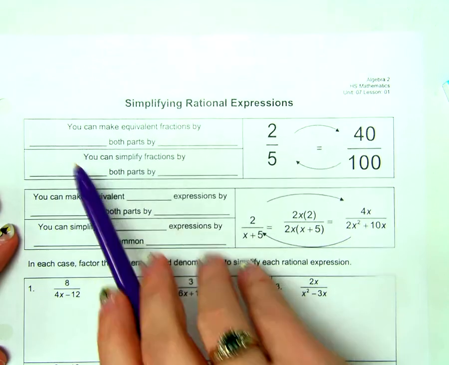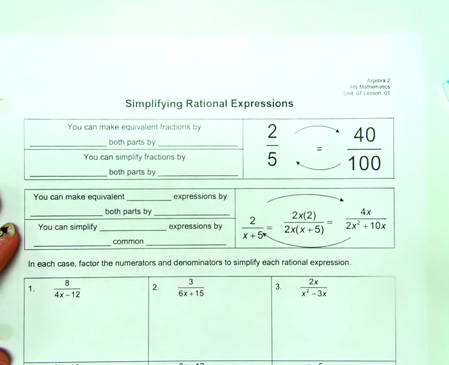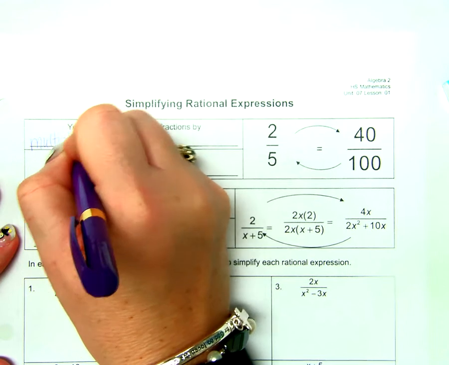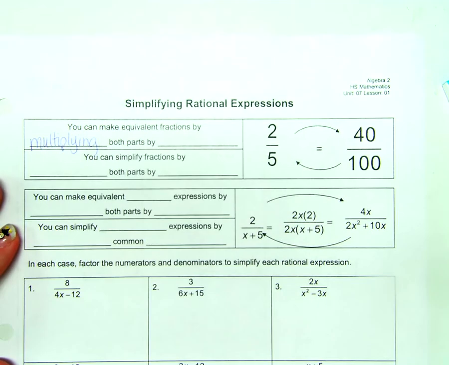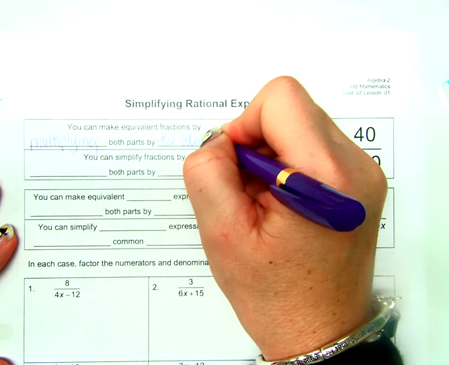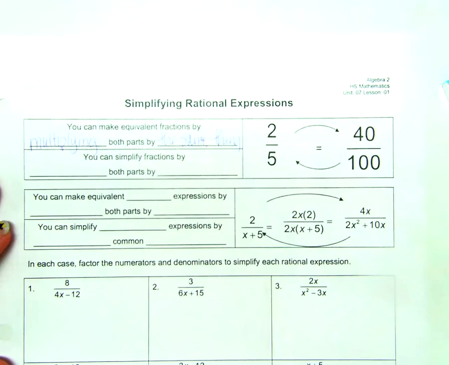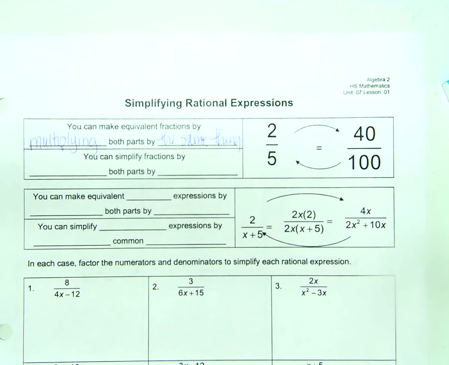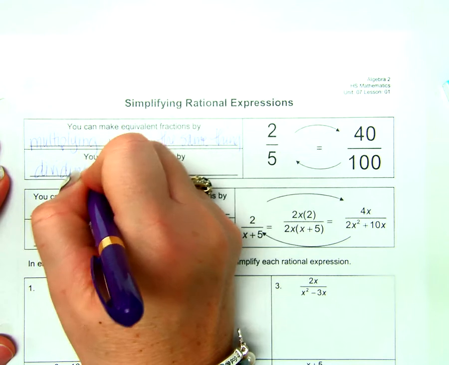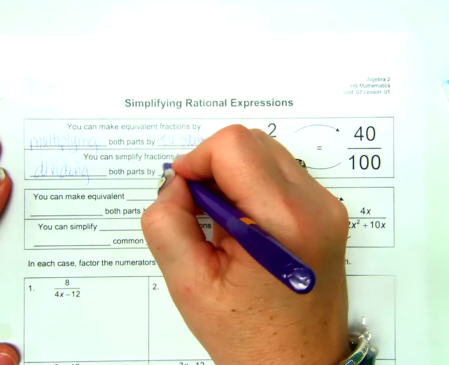Okay? So, you can make equivalent fractions by multiplying both parts by the same thing. It might be a number, it might be a variable, it might be a value, some sort of value that we have. Okay? You can also simplify fractions by dividing both parts by the same thing.